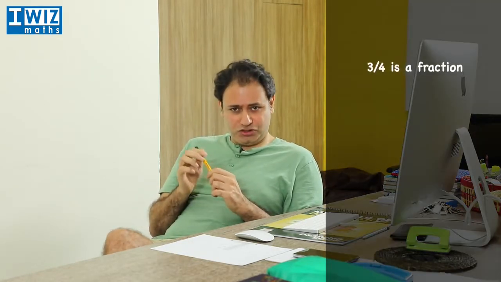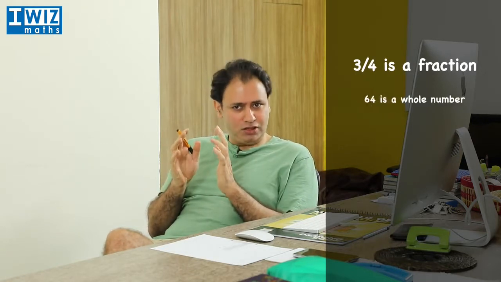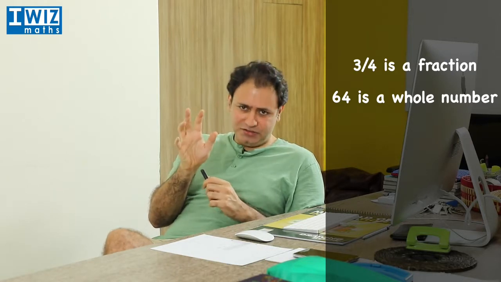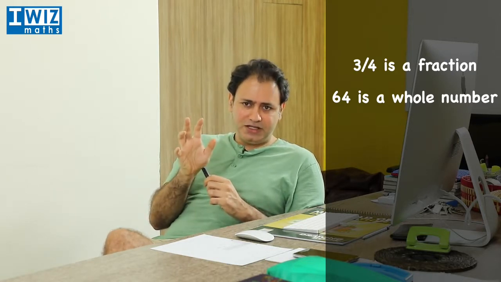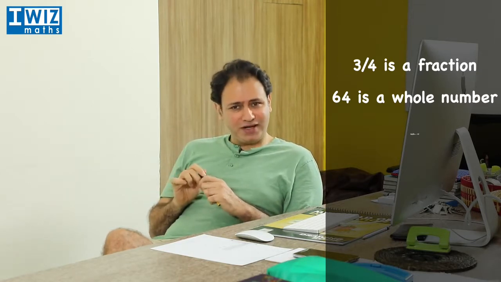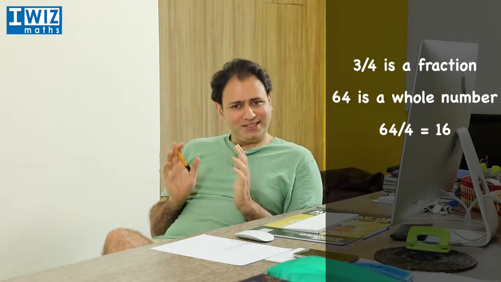So let's look at fractions acting on a whole with another example. How do you interpret 3 divided by 4, which is 3/4, acting on 64? So 3/4 is the fraction and 64 is the whole. Essentially that means 64 should be divided into 4 equal parts. So that will be 64 divided by 4, which turns out to be 16.